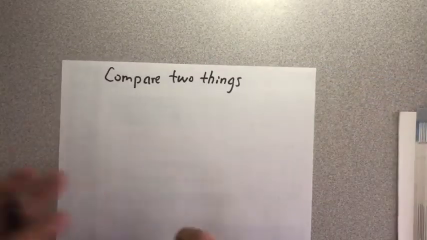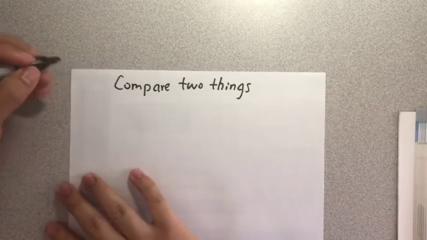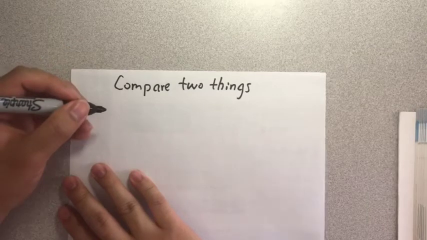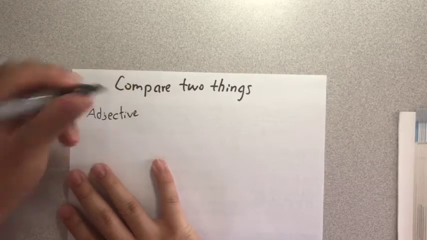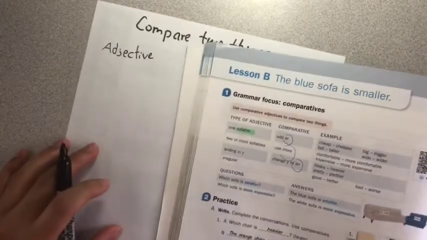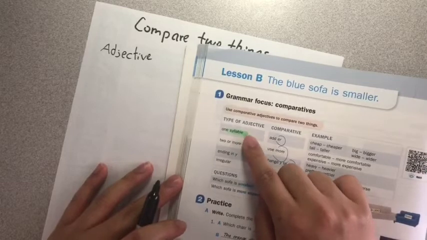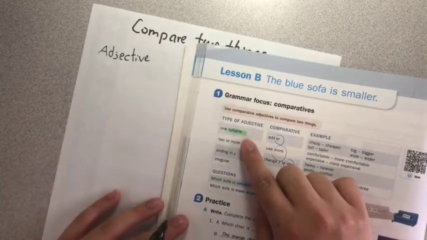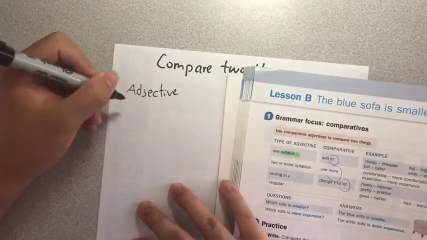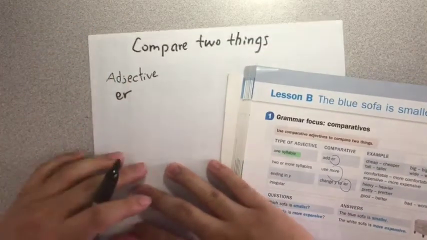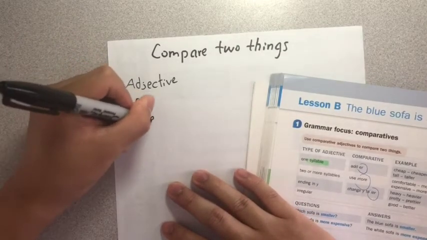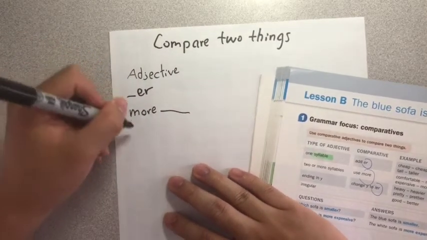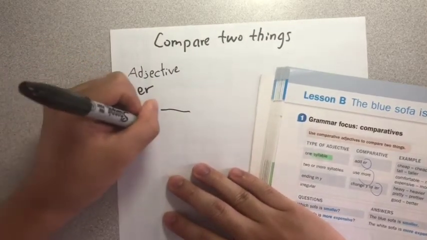All right, so now we're going to review Lesson B in your book. Lesson B is about comparing 2 things, only 2 things. So, when we compare 2 things, we talk about the adjective. When we talk about the adjective, we need to know how many syllables the word has. So if it has 1 syllable, we add ER to the end. If it has more than 1 syllable, we write more. If it ends with the letter Y, we change Y to IER.